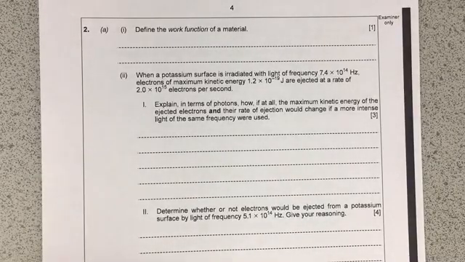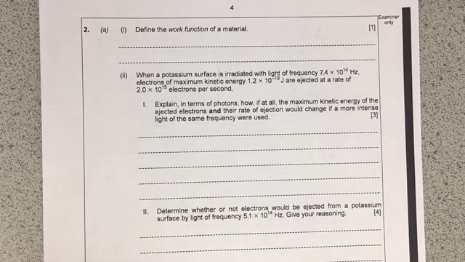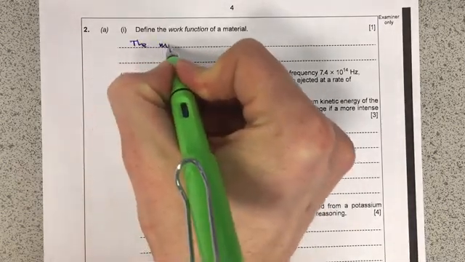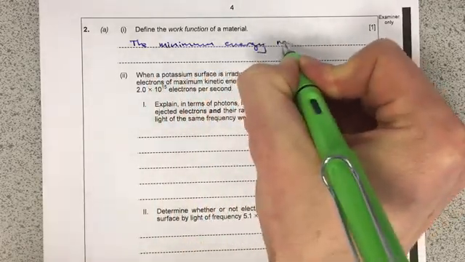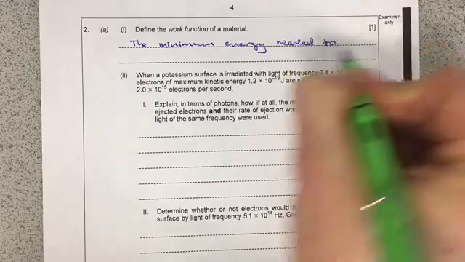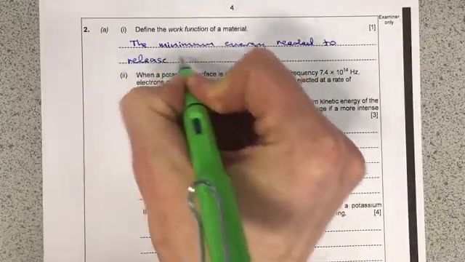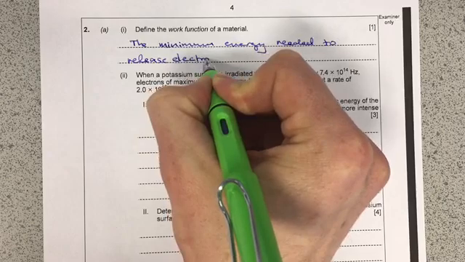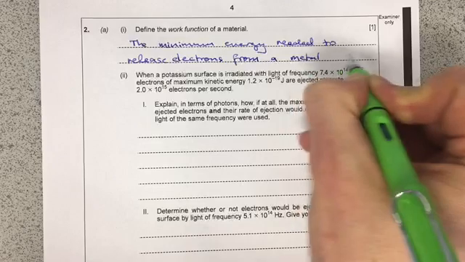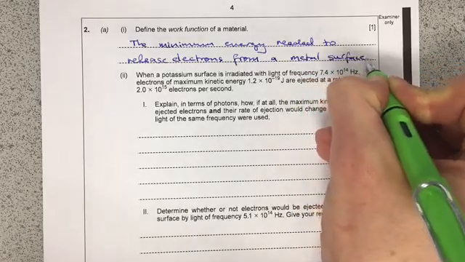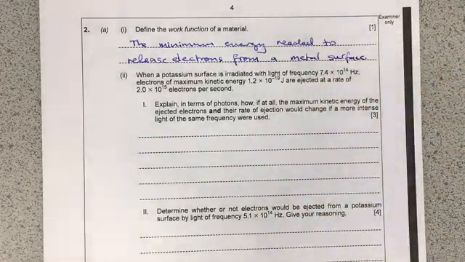This exam question is on the photoelectric effect from Unit 2. The first thing they want us to do is to work out or define the work function of a metal. So that's the minimum energy needed to release electrons. Okay, if you're unsure about that one, look at the keyword definition in some of the supporting paperwork.